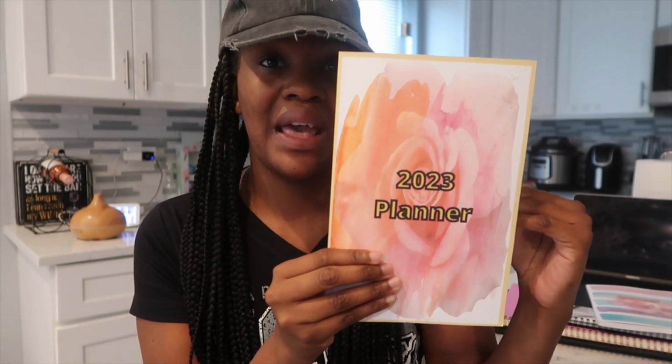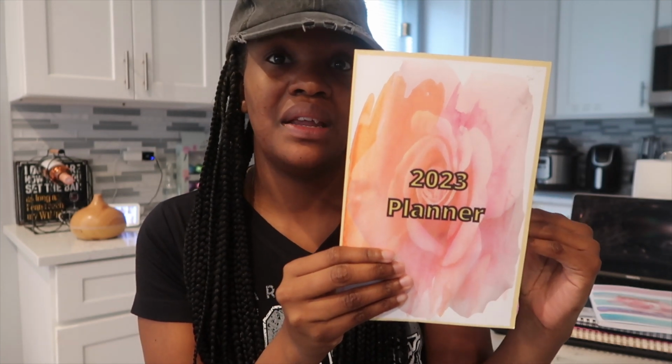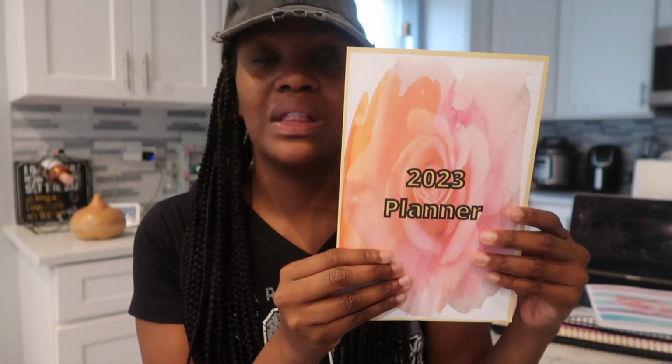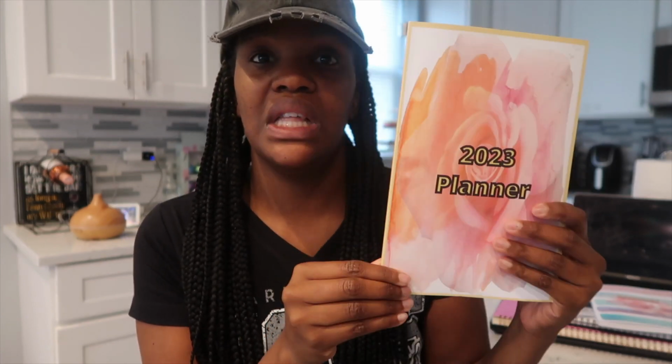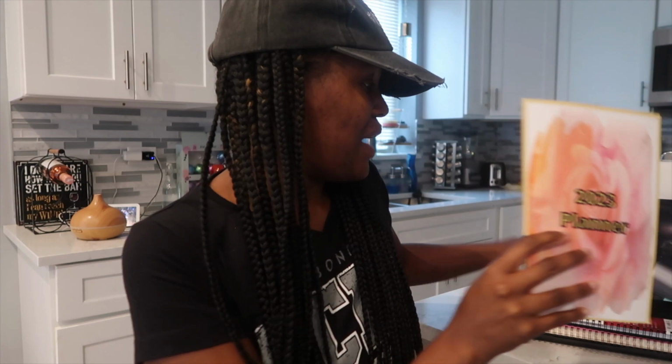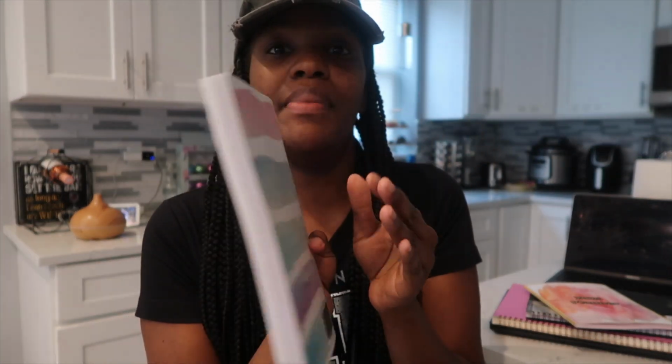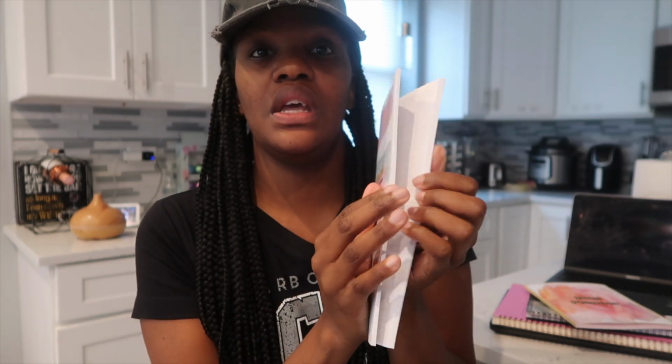I have 12 calendars that can be created, and within those 12 calendars I have 4 weekly planners for each month. But also I created a journal with 100 pages, and here is the interior.